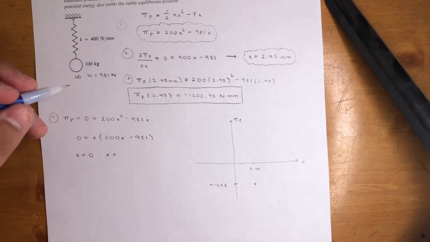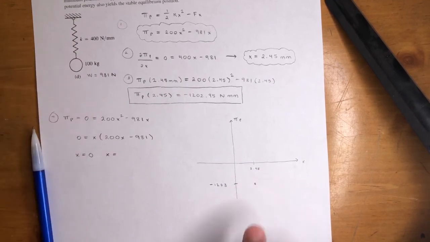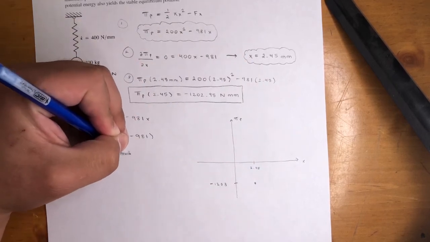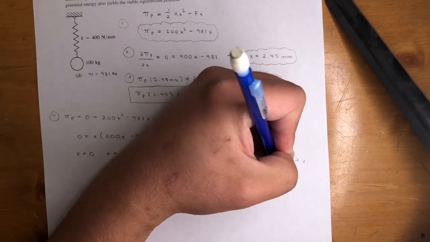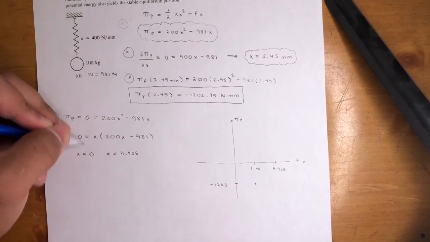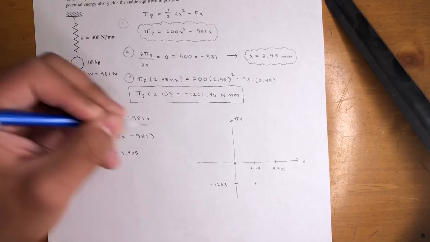It's usually, I didn't do the math, I'll be honest, but it's usually half of that. It should be half of that. Let me pull it up. I got my calculator right here. 981 divided by 200, 4.905. So, yep, it's right here, probably halfway. So that just tells me it's going to cross at 0, 0, so it's right here, and then 4.905, 0, so right here.